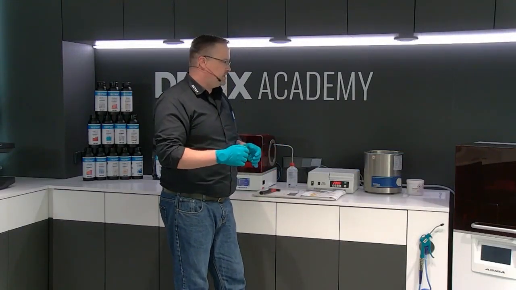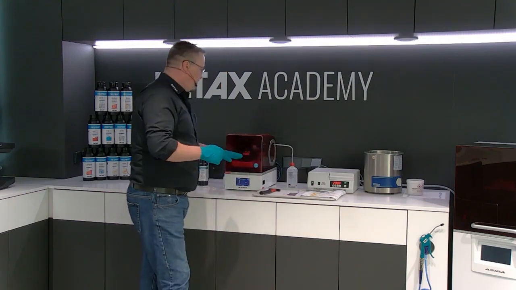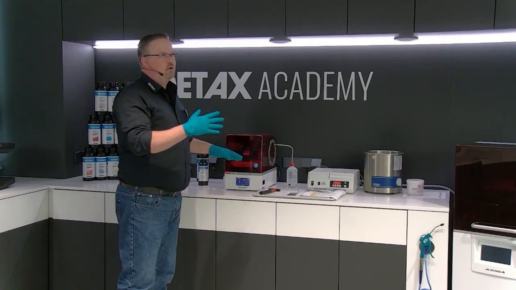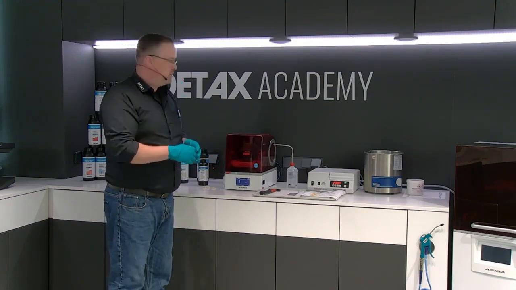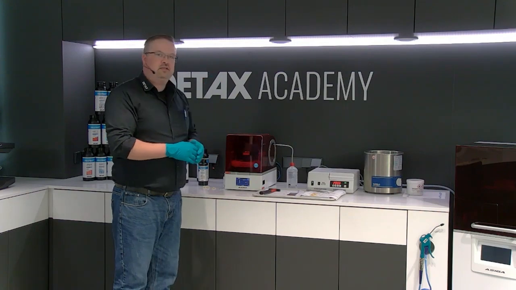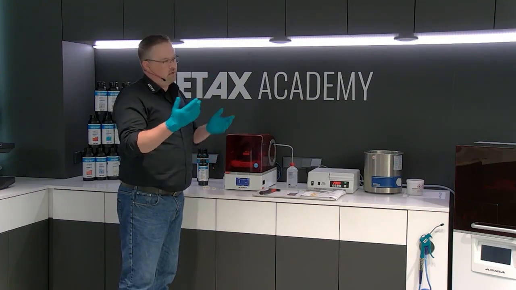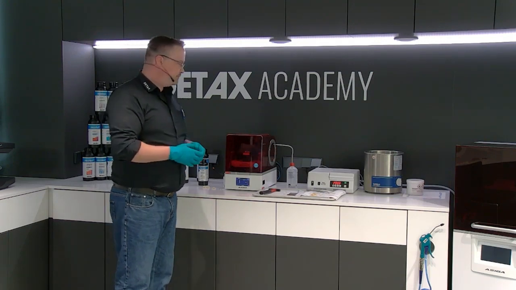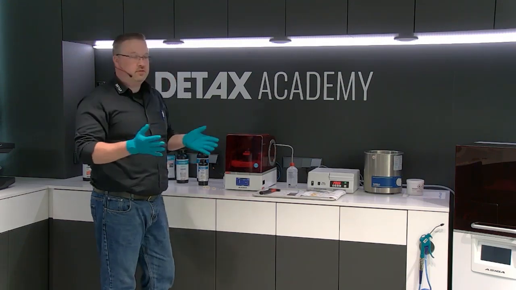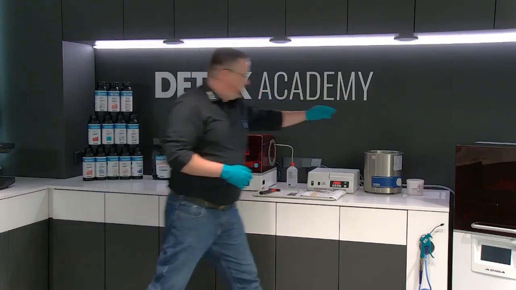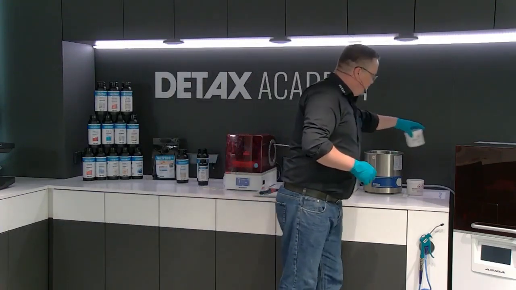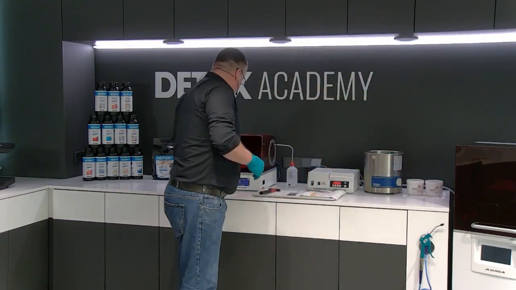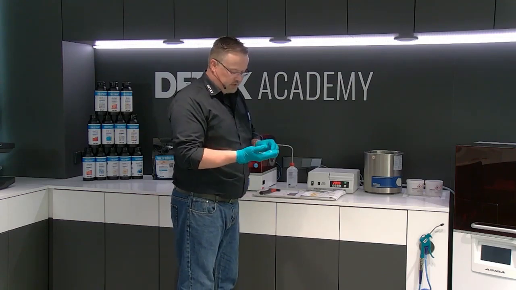Also, a big difference is our crown material. You can leave it inside the material vat, inside the printer or in the stock, but please make sure there's no UV light. 2, 3, 4 weeks is no problem. As you know, other materials will start to cure after some time. This is not a problem. Our material is really stable. After the second cleaning process, we have some really, really clean parts.